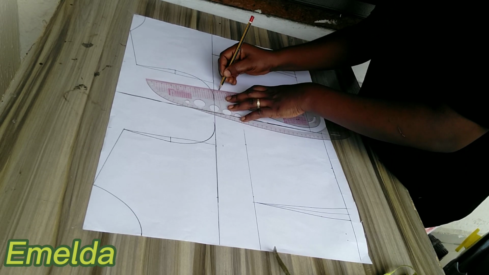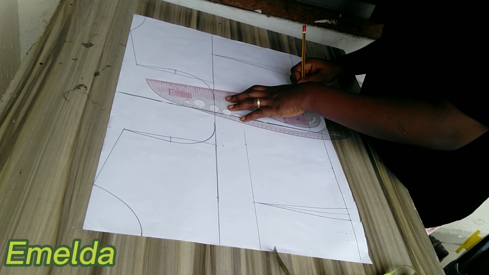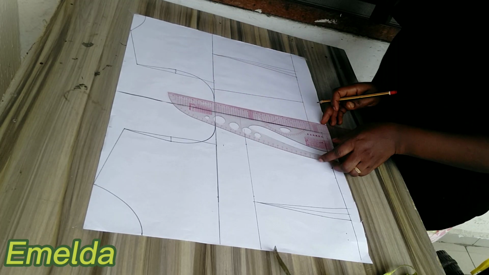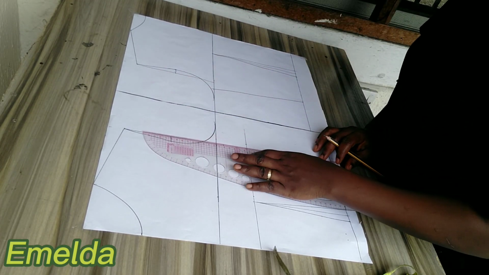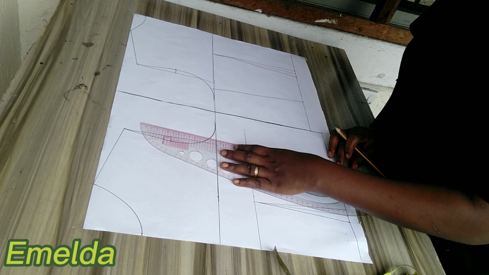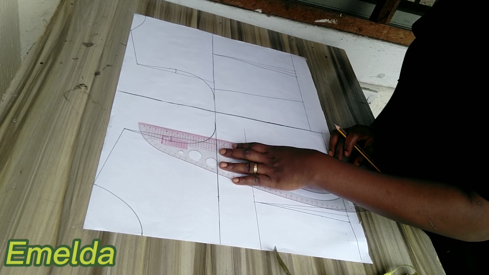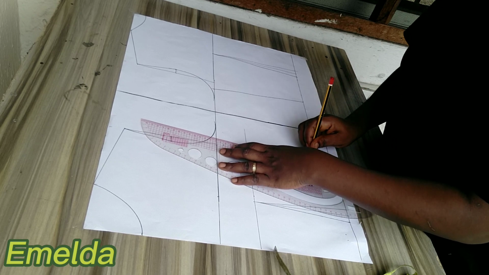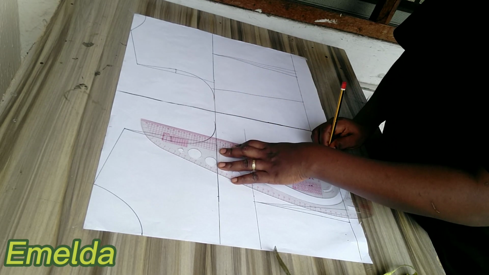No, sorry, it's slanted, it's not straight, yeah. So I also do the same at the front.